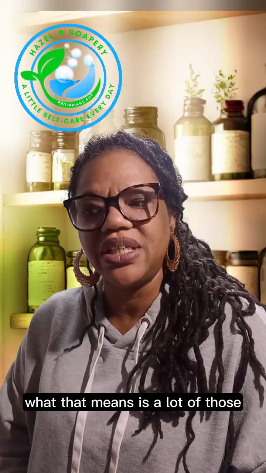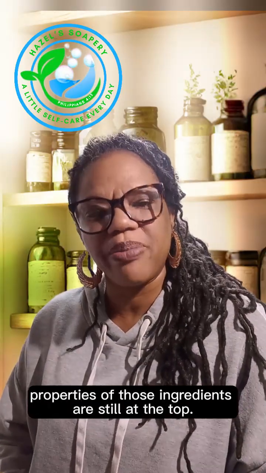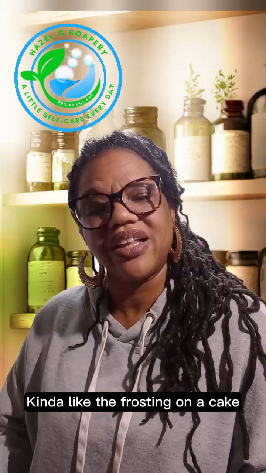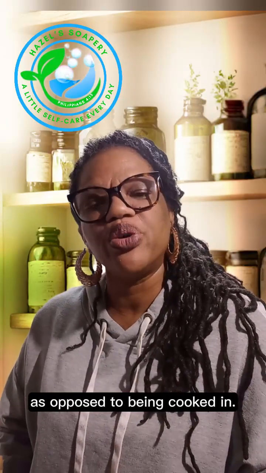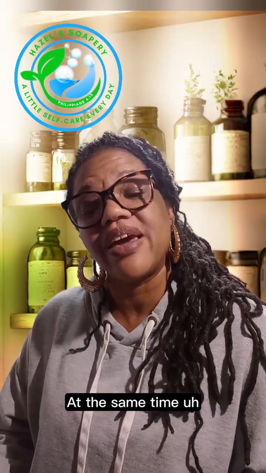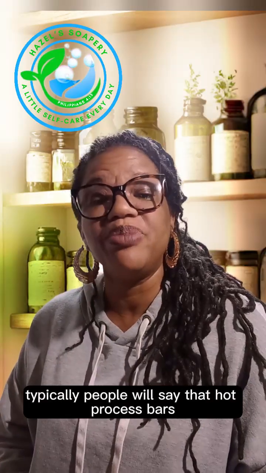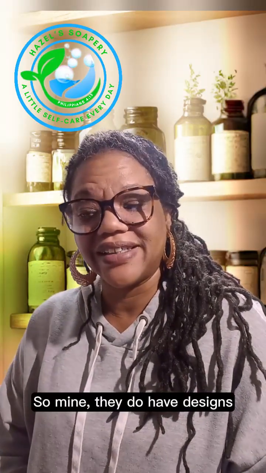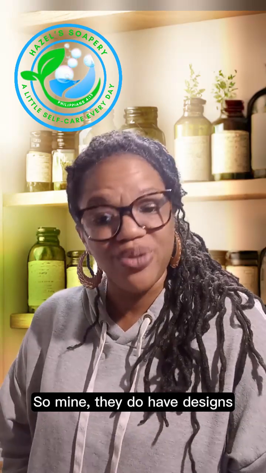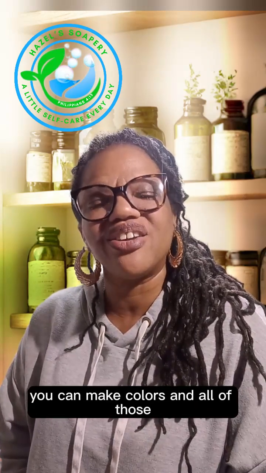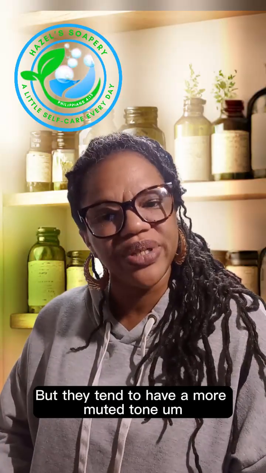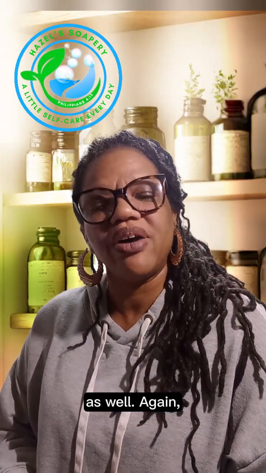For you, what that means is a lot of those properties of those ingredients are still at the top, kind of like the frosting on a cake, as opposed to being cooked in at the same time. Typically, people will say that hot process bars appear more rustic. They do have designs. You can make mixed colors and all of those things, but they tend to have a more muted tone as well.